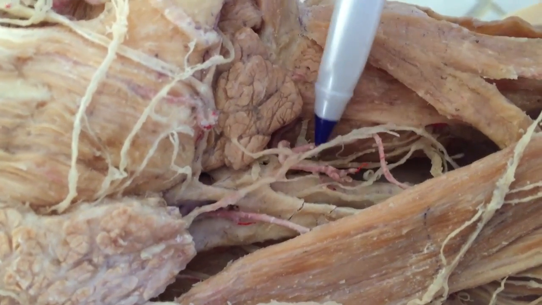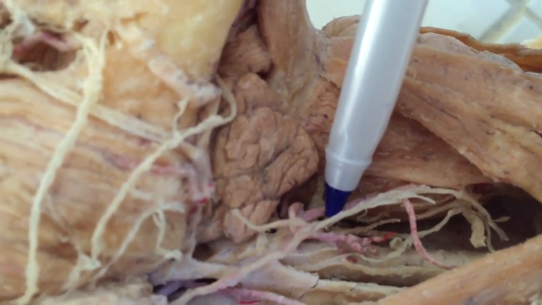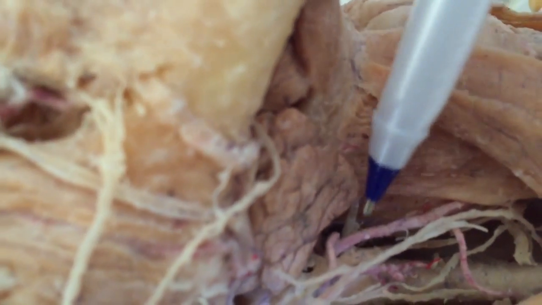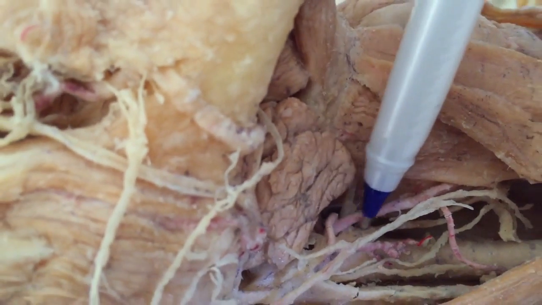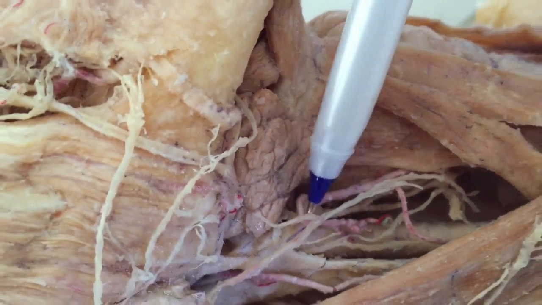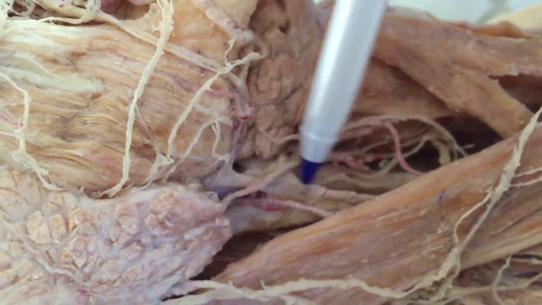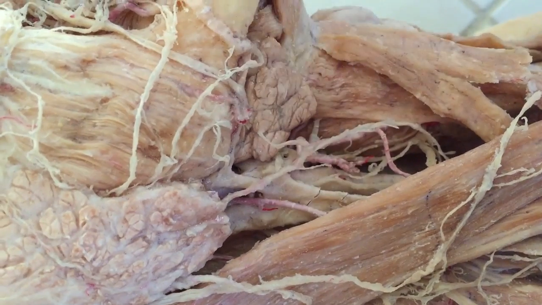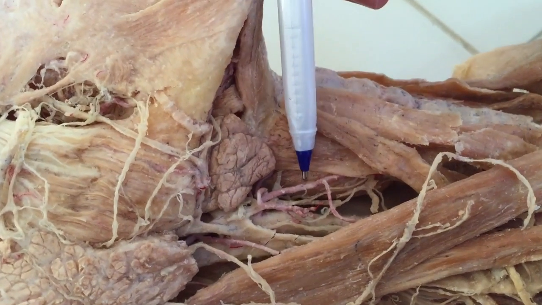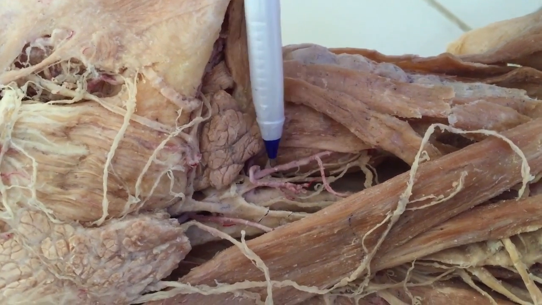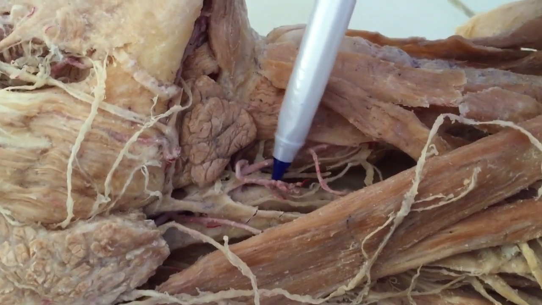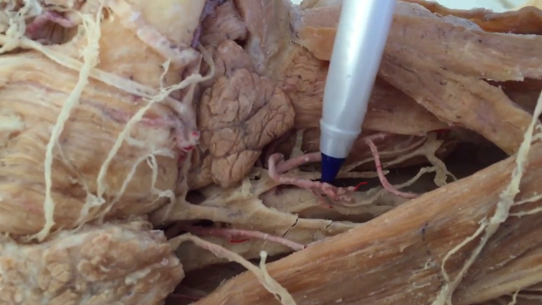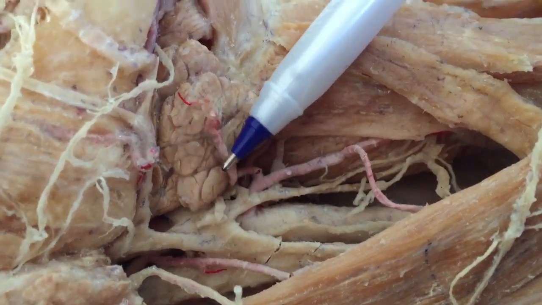Now here, this could be the superior thyroid veins. See, superior thyroid veins from the internal jugular vein. These are superior thyroid arteries from the external carotid artery, and this could be the superior laryngeal artery.